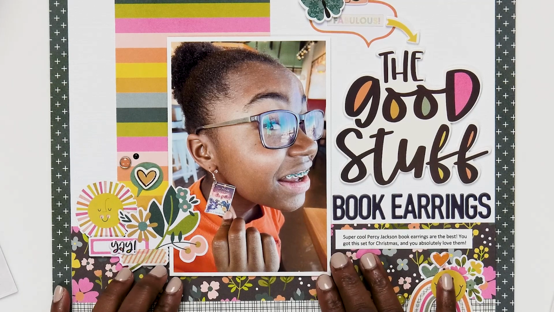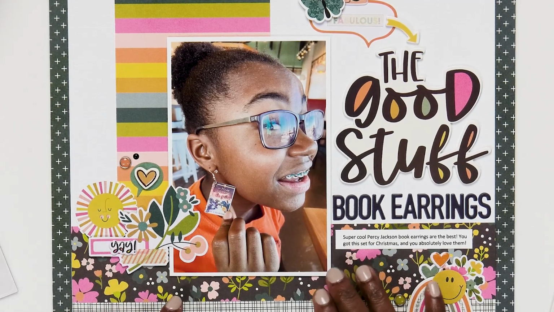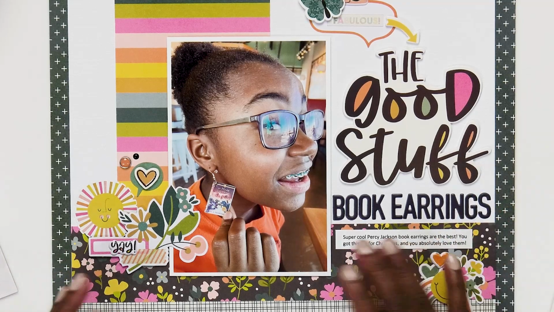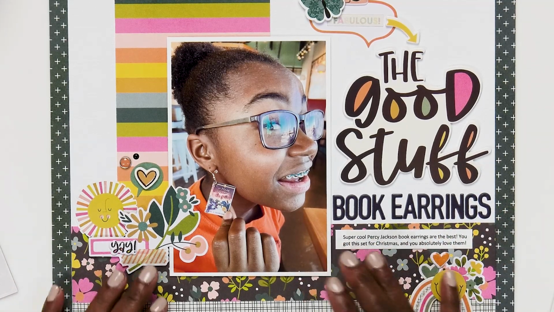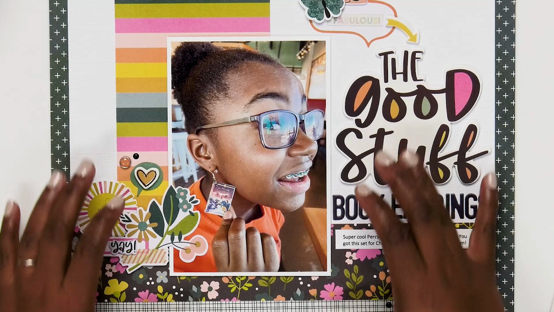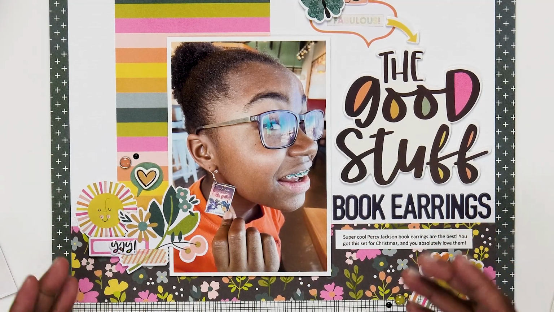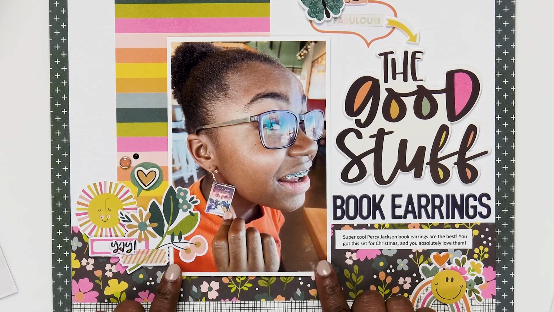So I started with this particular layout for two reasons. One, I want to highlight this story. It's a transition in her life. She has different interests in things, and it's fun to scrapbook those types of things. Also, the photo itself is really focused here on the topic, which are her cute book earrings. And so I selected this photo to create the layout.